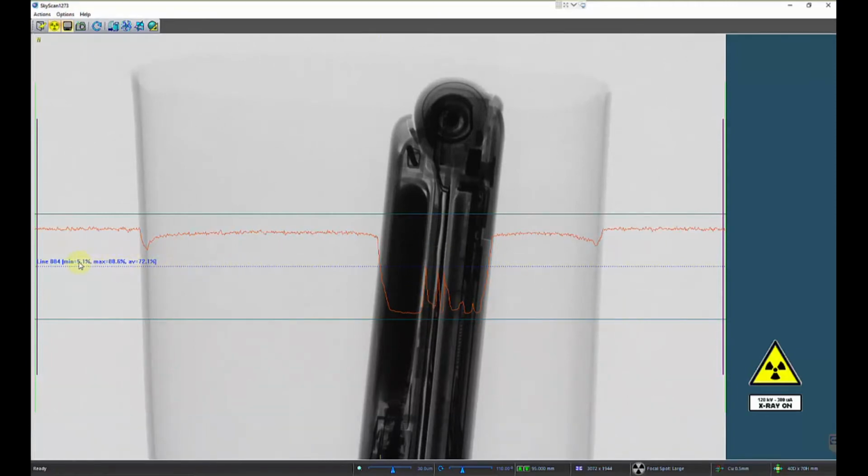So here now we've only increased up to about 5%, but you'll notice that by changing the filter, the SkyScan software automatically increased my power from 70 kilovolts to 120 kilovolts. And that's going to be true for all systems: as you increase your filtering, you need to increase your X-ray output. And this will typically be done automatically through the control software.